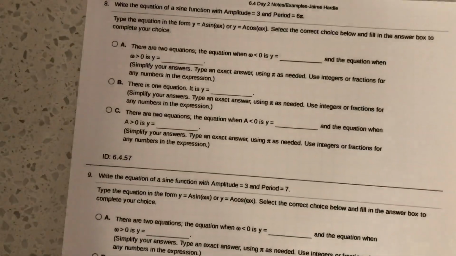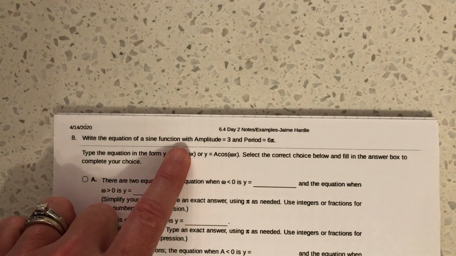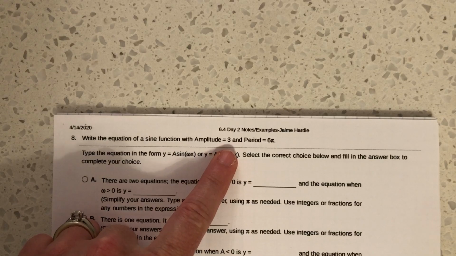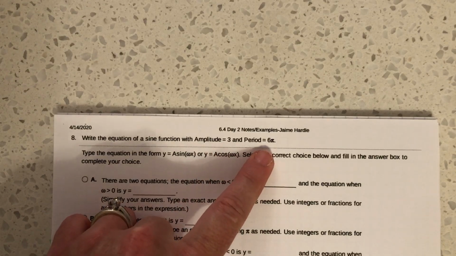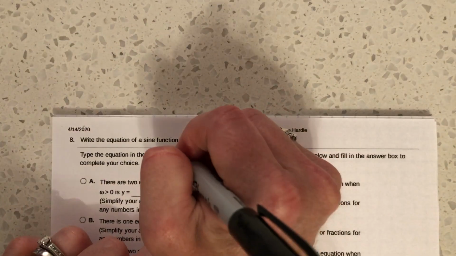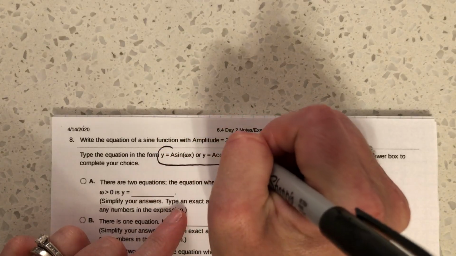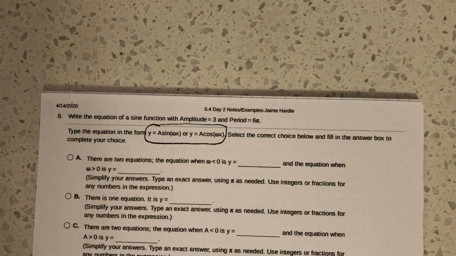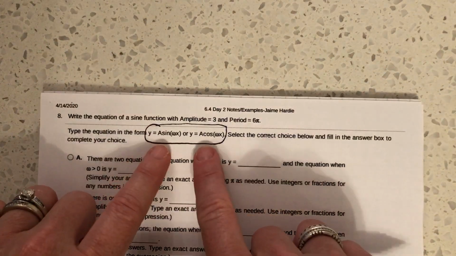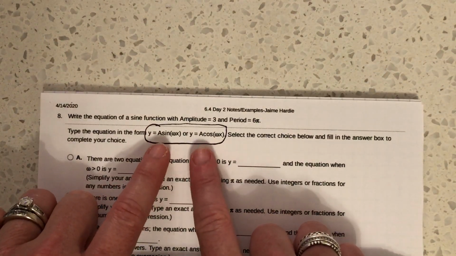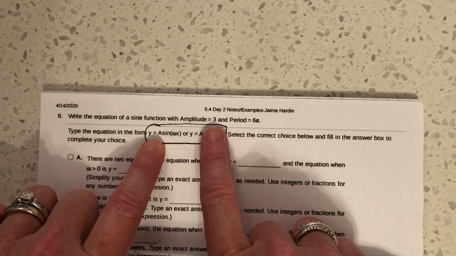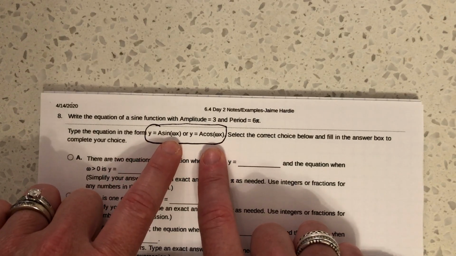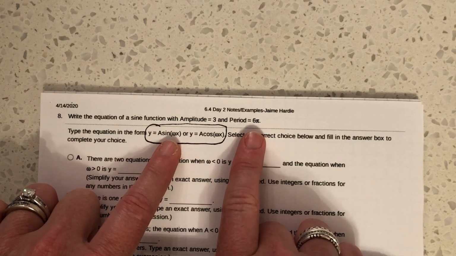All right. Yeah, number 8. All right, this one says, write the equation of a sine function that has an amplitude of 3 and a period of 6 pi. So guys, remember, these are the types of transformations that we're working with right now, causing these vertical and horizontal stretches and shrinks. So your new equation that you're writing should look something like this, right? You're going to put something in for A if the amplitude changed. You're going to put something in for omega if the period changed, okay?